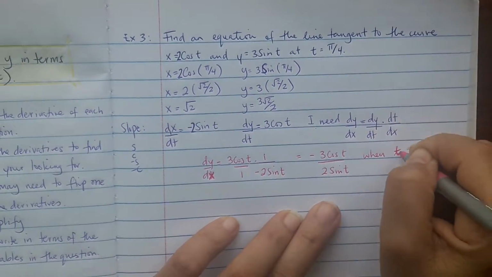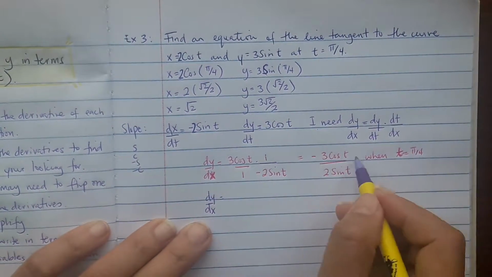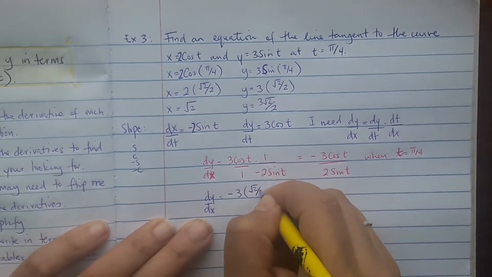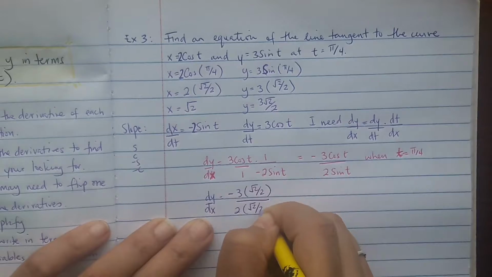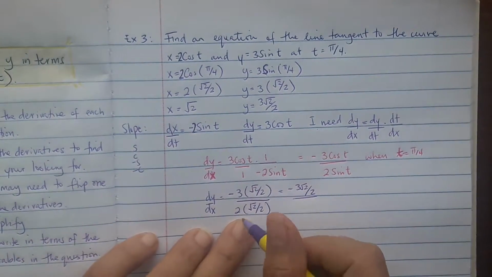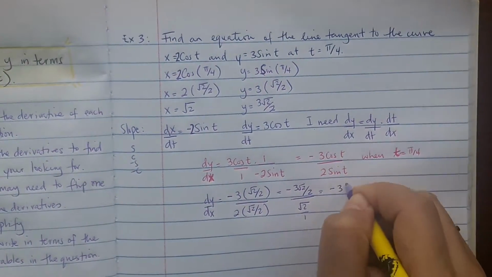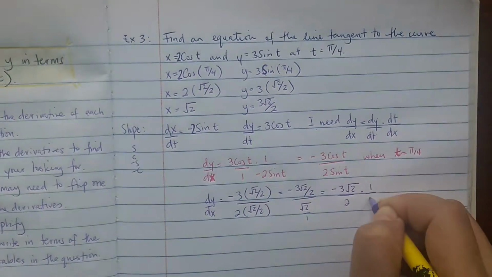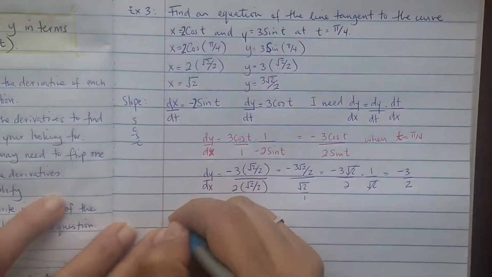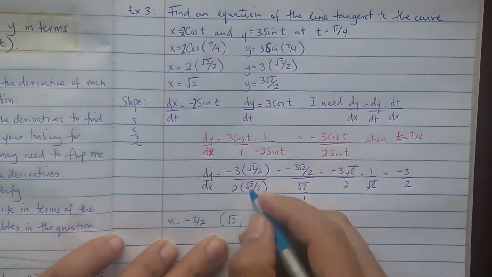Combine those together, I'm going to get negative 3 cosine t over 2 sine t. And that's my slope. So now I find it when t is equal to pi over 4 by substituting pi over 4 in each of those. I'm going to get negative 3 times radical 2 over 2, over 2 times radical 2 over 2, which simplifies to 3 radical 2 over 2, and the 2's cancel there, just leaving radical 2. Then we're going to do sandwich or keep change flip. So you get the same thing on the first and then flip the second, so it's going to be 1 over radical 2. The radical 2's cancel, leaving negative 3 over 2. So that's my slope, and then my x and y coordinates are those.